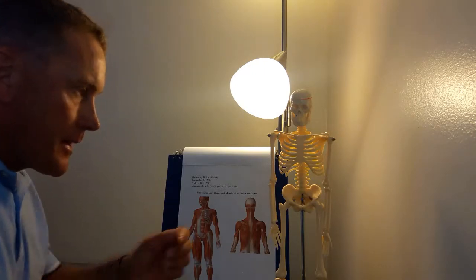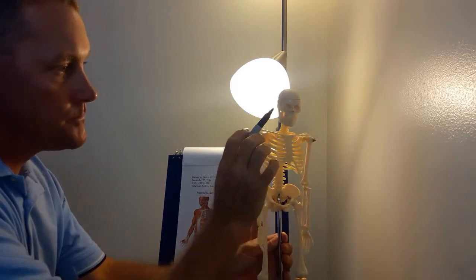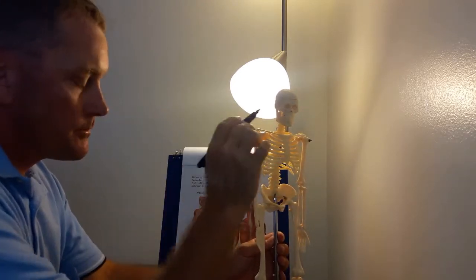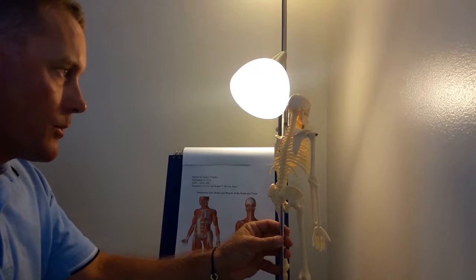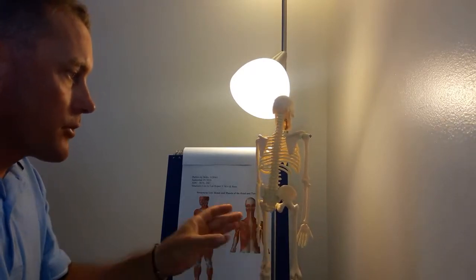And our zygomatic bone is going to be this bone here. Pretty much our cheekbone.